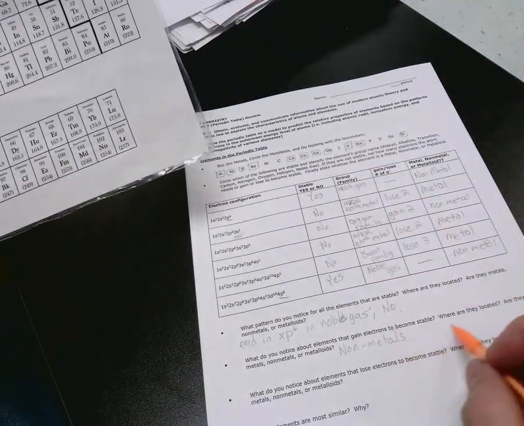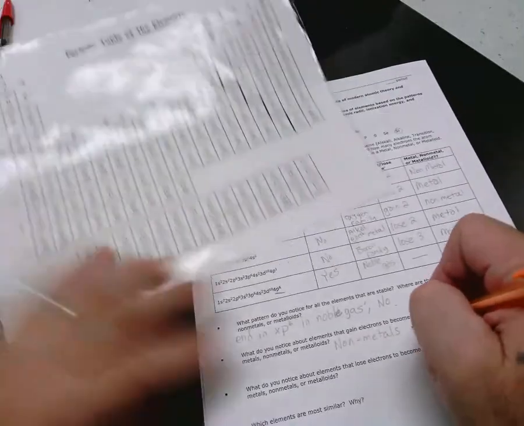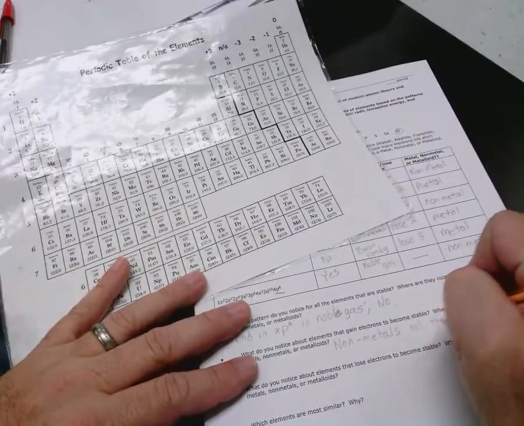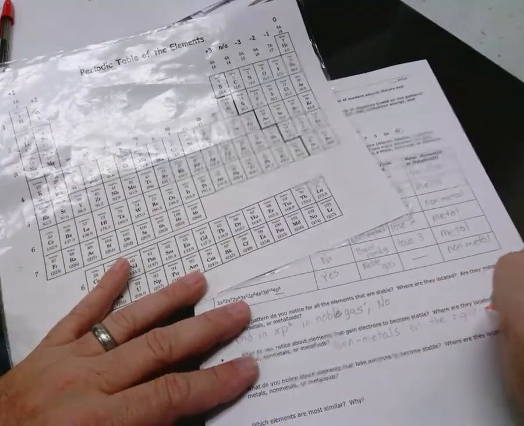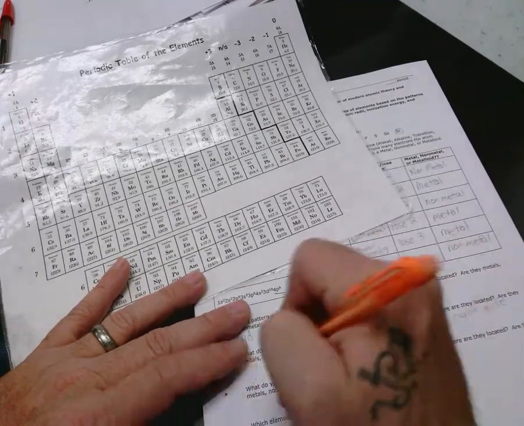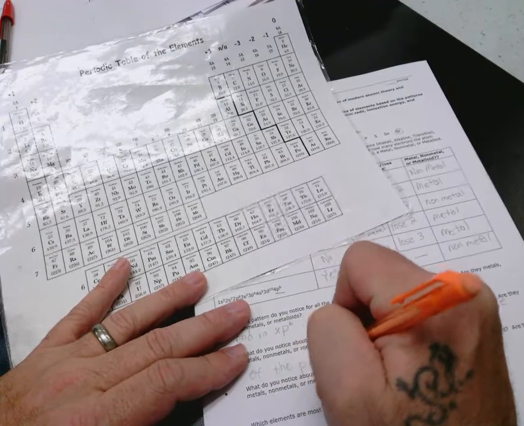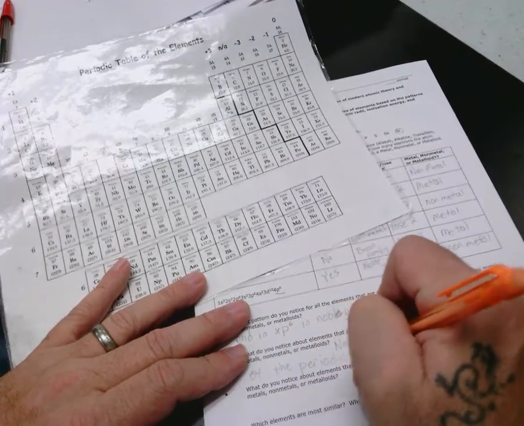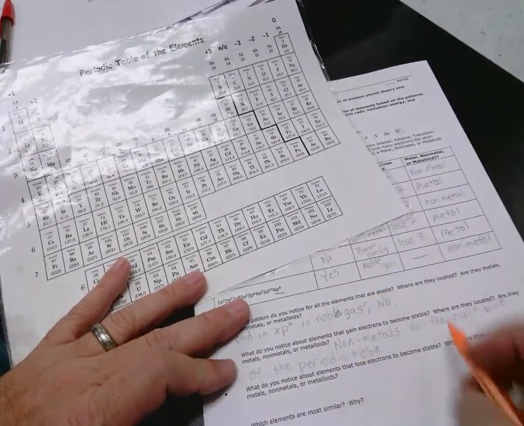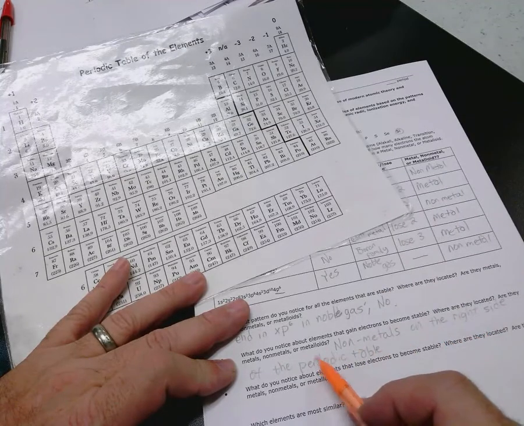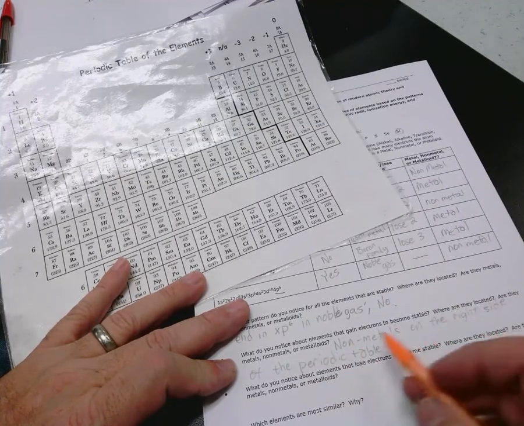Where are they located? On the right side of the periodic table. And are they metals? No, they're non-metals, and they tend to gain electrons.